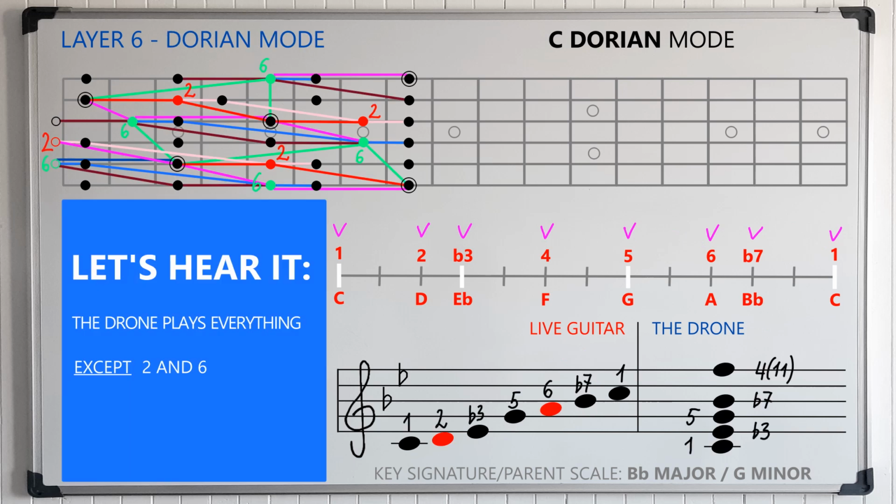Let's hear the 2nd and 6th in context. The drone has everything except the 2nd and 6th.